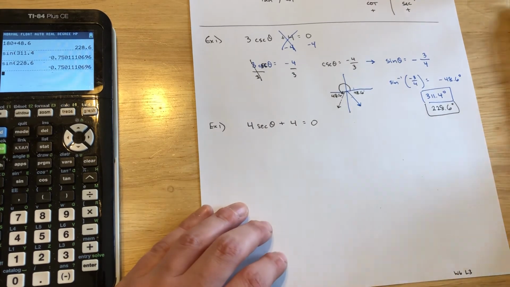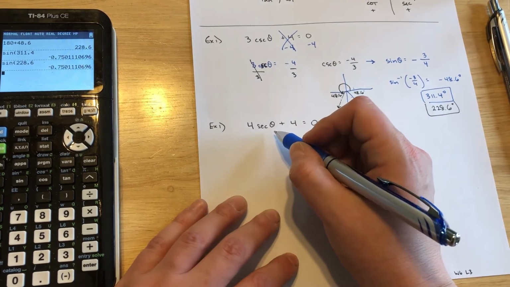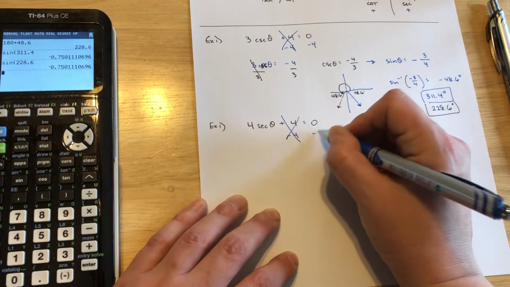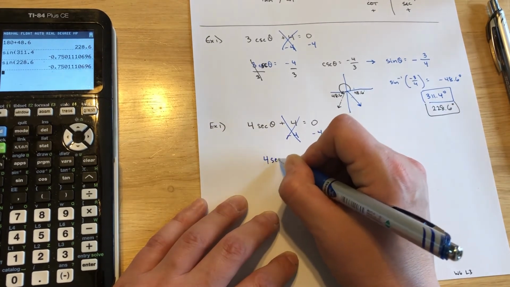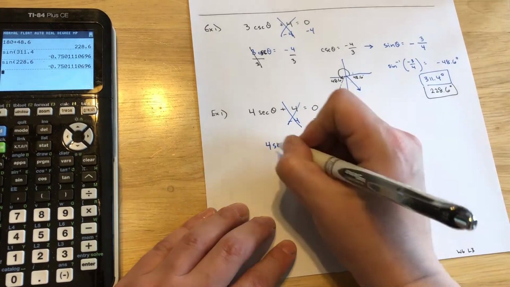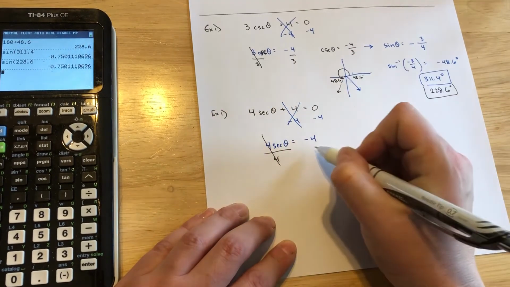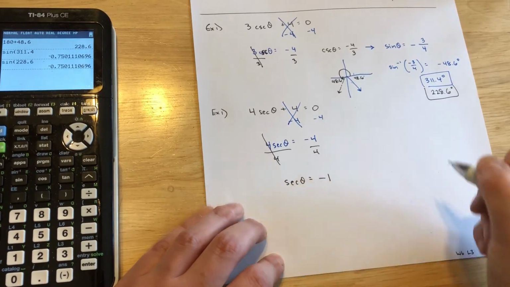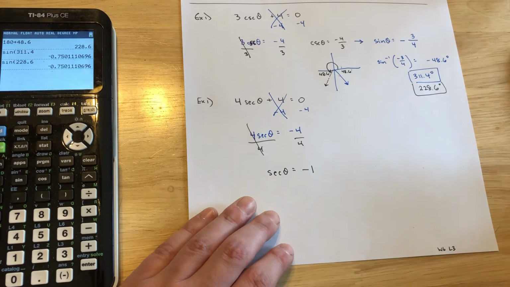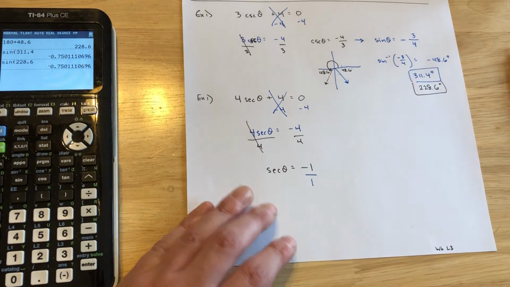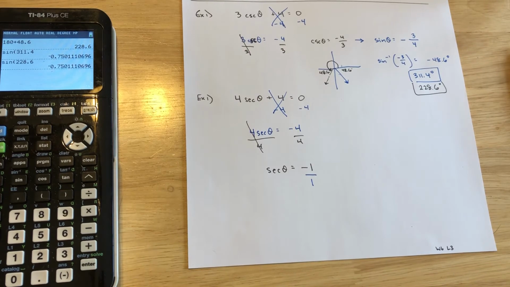So example 2 here, we have 4 times the secant of theta plus 4 equals 0. So we'll start by isolating the trig function. So 4 times the secant of theta is equal to negative 4. And next up, we'll divide by 4 to finish isolating. And this leaves me with secant of theta equals -1. Okay, so that's a whole number. If it helps, treat it as a fraction. Drop a 1 underneath it to help us out.